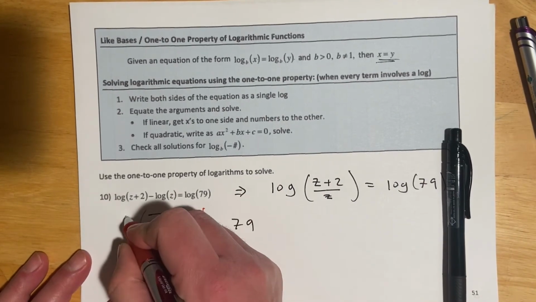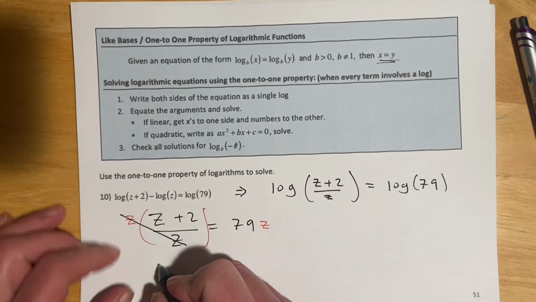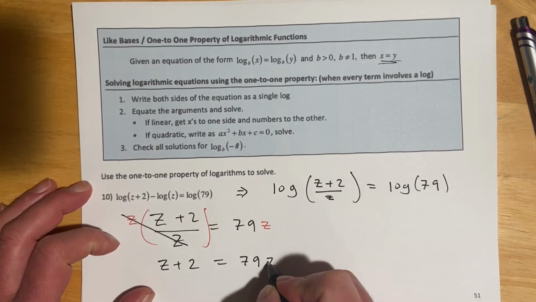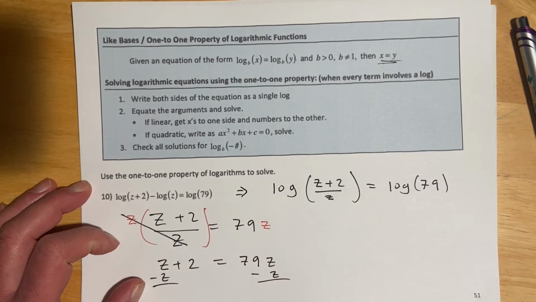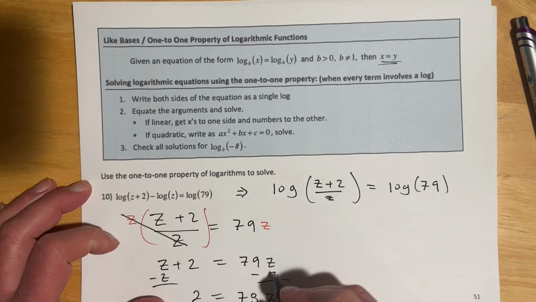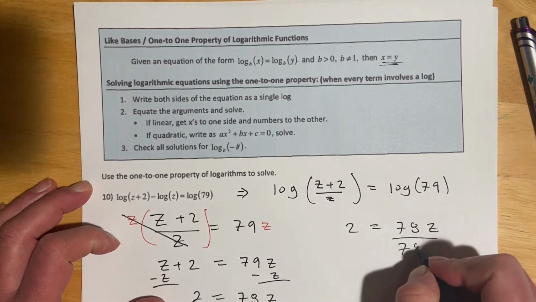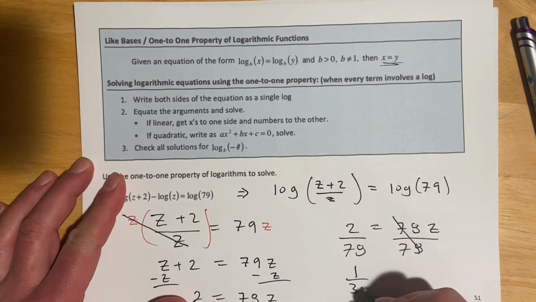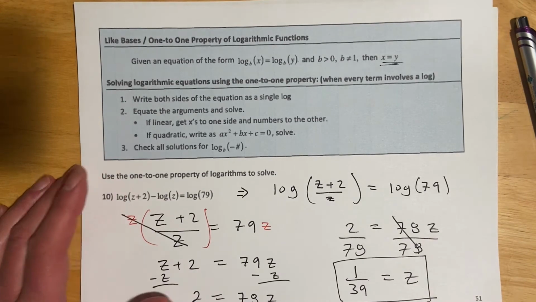So I will multiply both sides by z. That gets rid of that fraction. And now I have z plus 2 equals 79z. We'll subtract over the z and get 2 equals 78z. Bring that up here. And then divide the 78 on both sides. And that would be 1 over 39 equals z.